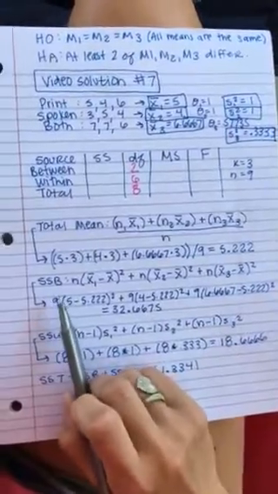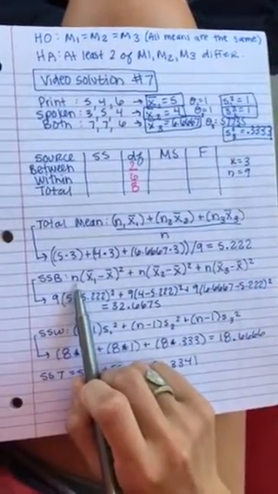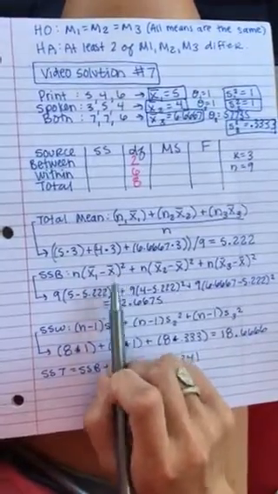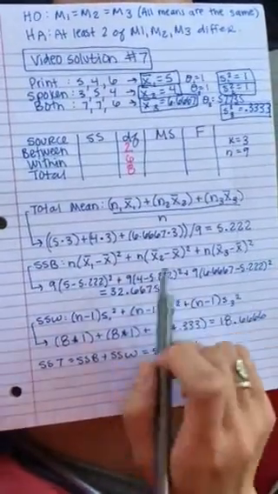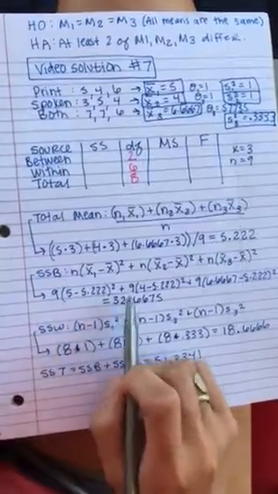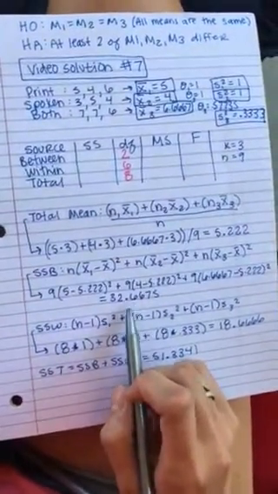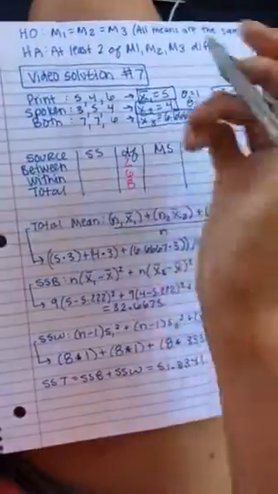So for the SSB, we're taking the number of kids in each group times the mean of that group minus the total mean, squared, and then adding that together for each group. So here's that written out, and the total SSB for these 3 groups is 32.6675.